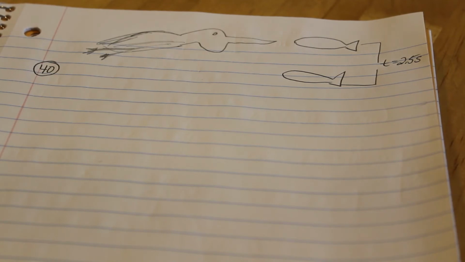Okay, we're looking at number 40. We have a small fish dropped by a pelican that is rising steadily at 0.5 meters per second. We need to figure out, A, after 2.5 seconds what is the velocity of the fish, and B, how far below the pelican is the fish after 2.5 seconds.